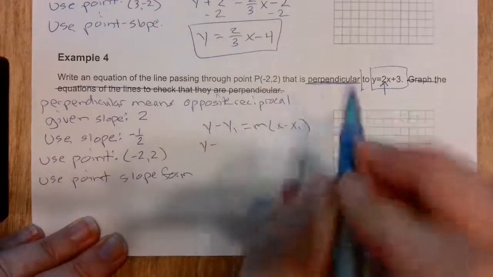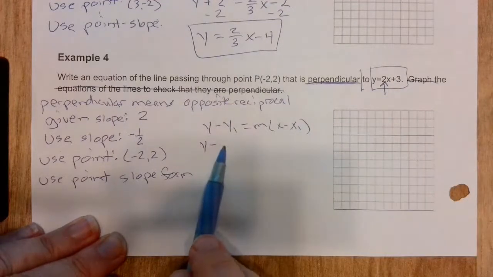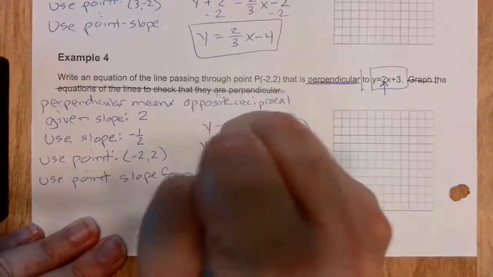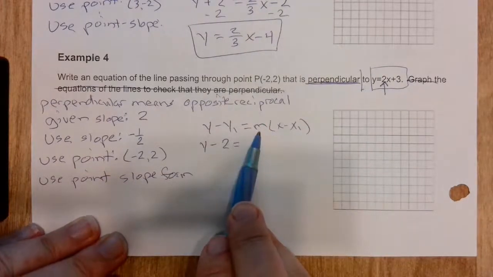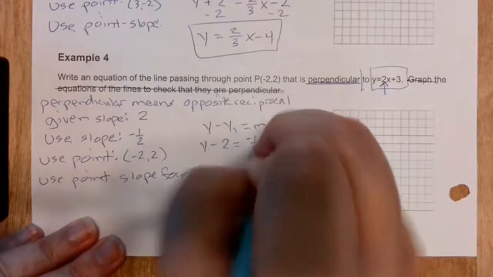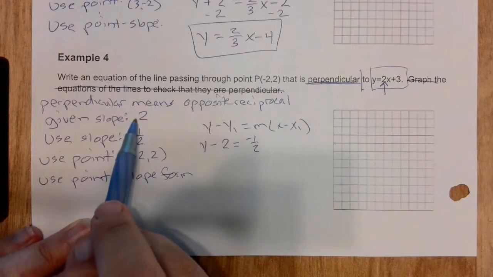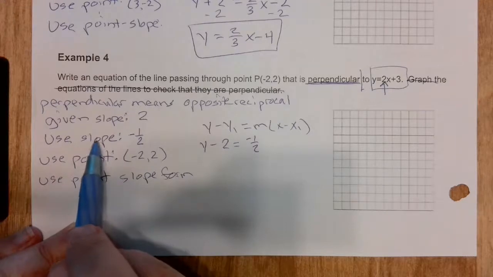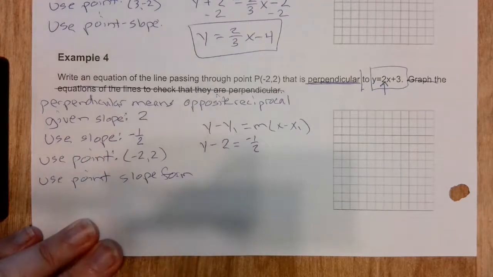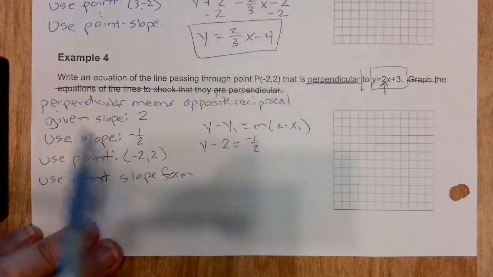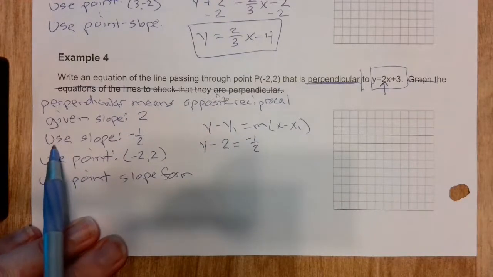So y minus, what's the y value of our point? 2. What's the slope we are supposed to use? Negative 1/2. And how do we know to use this one instead of the 2? It's because I wrote use slope in front of it. I put the word use in front of it. Not because I personally need it there, but because it's a way to help remind myself as I go through this that this is the one I'm supposed to be using.